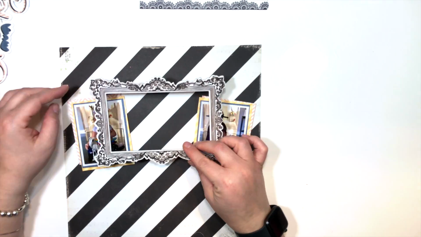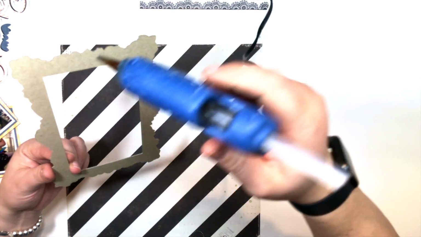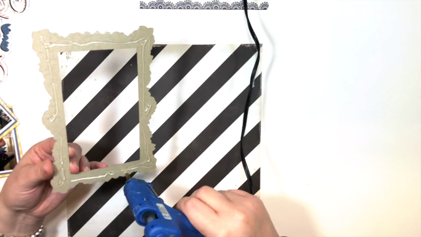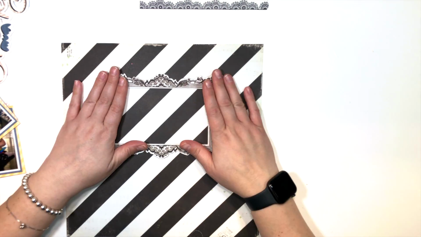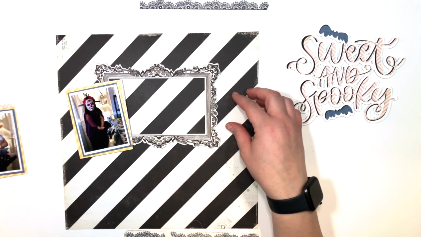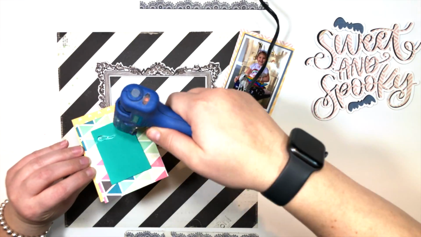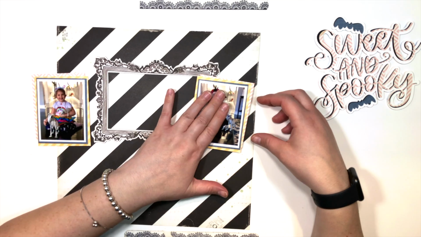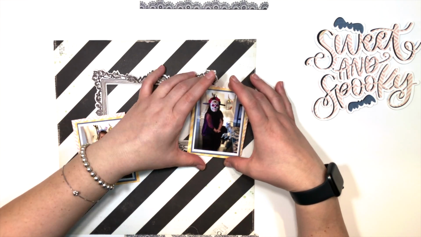Here you see the chipboard pieces that I have, and those are from 2013. So yes, 7 years ago, I bought those and never used them. I have the My Mind's Eye Happy Haunting chipboard, and also the Teresa Collins Masquerade Party chipboard.